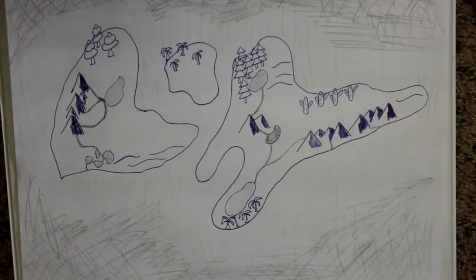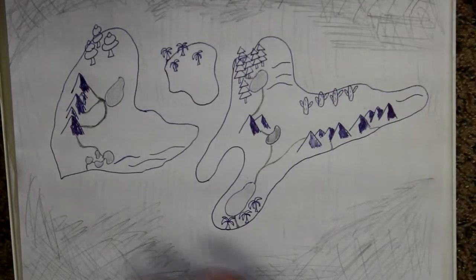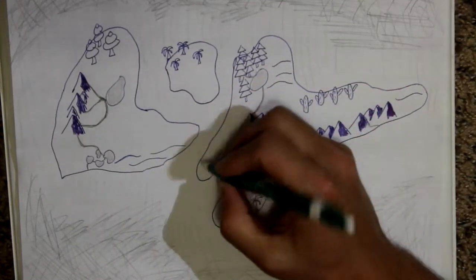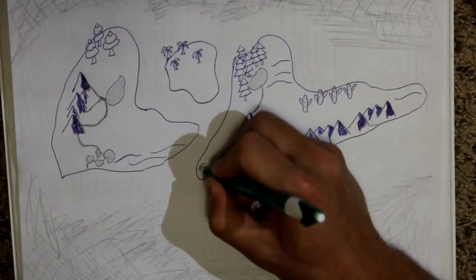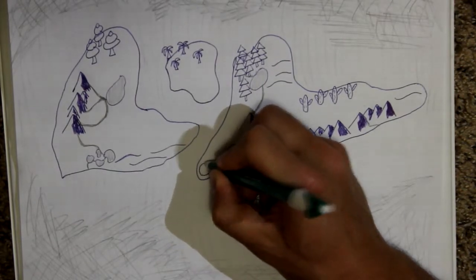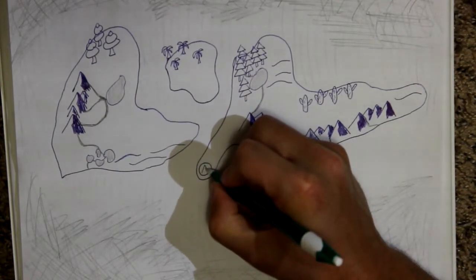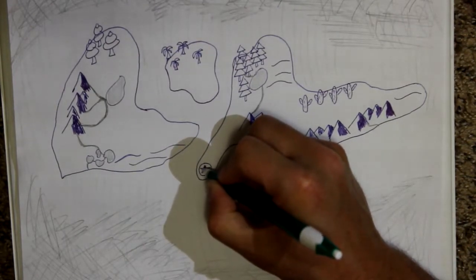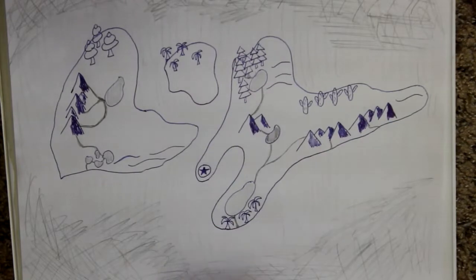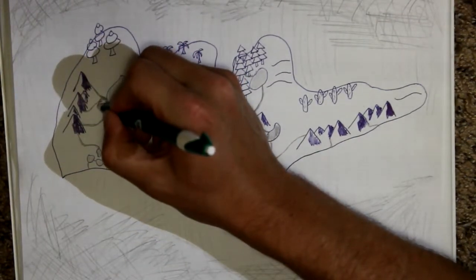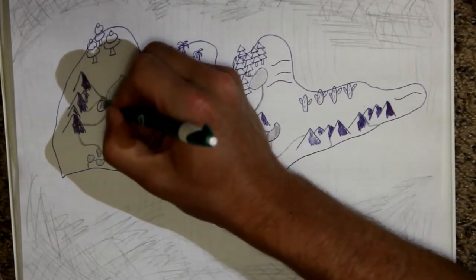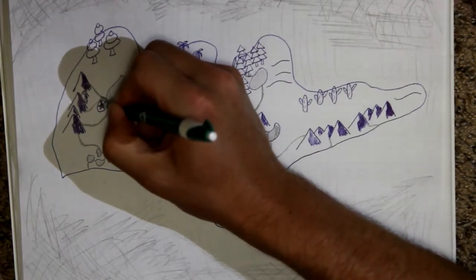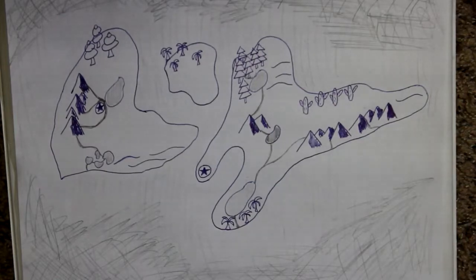I'm going to start by placing the capitals. What are the 2 best positions on this map? So I think right there looks pretty good. They'll be a bit bigger. I think right there looks pretty good. Okay, super.